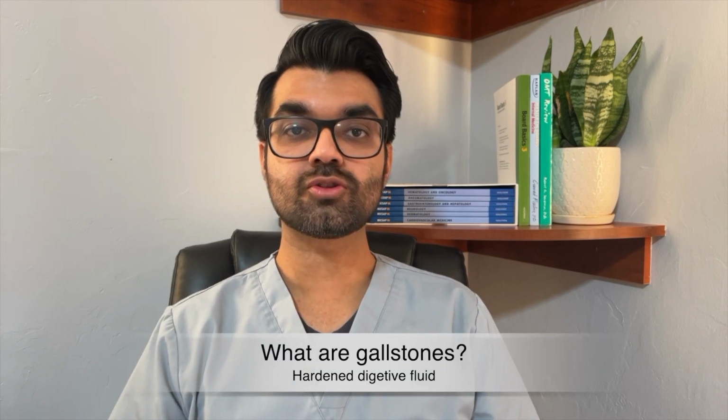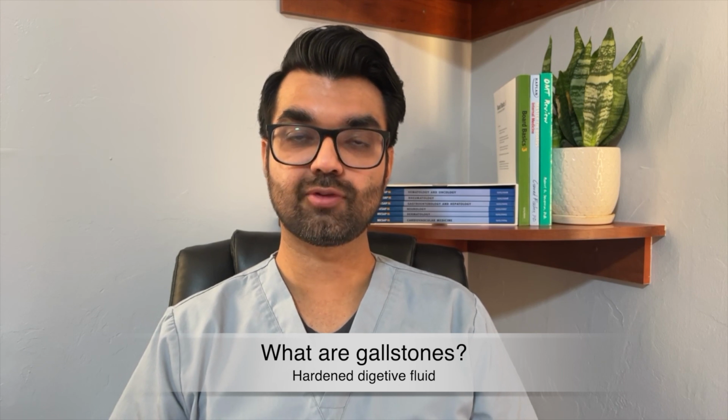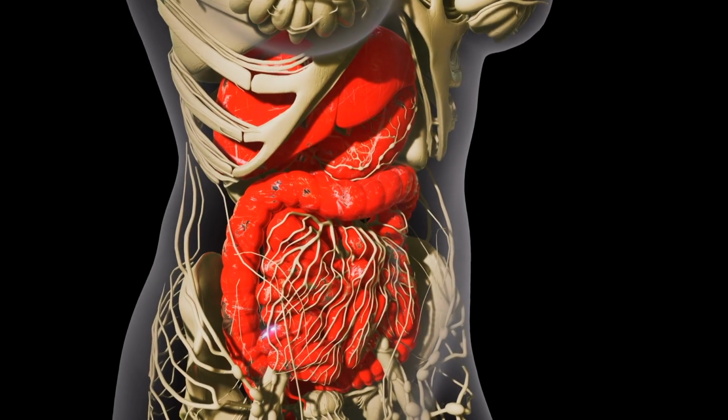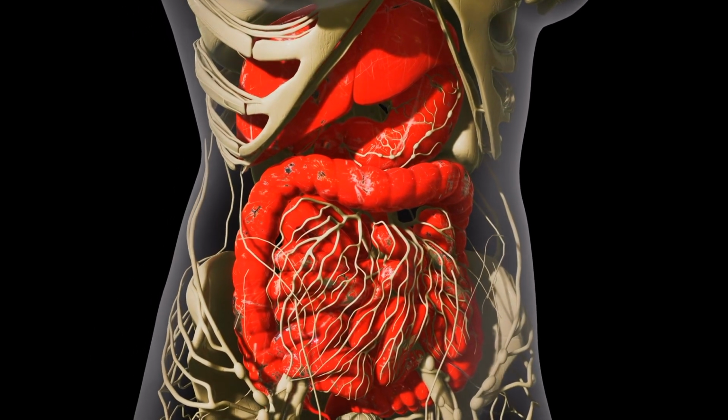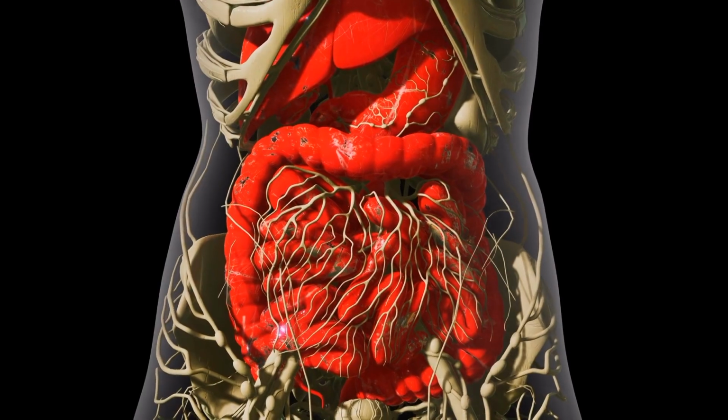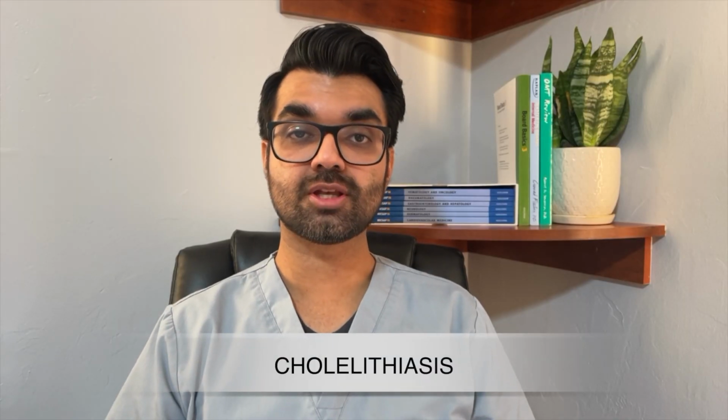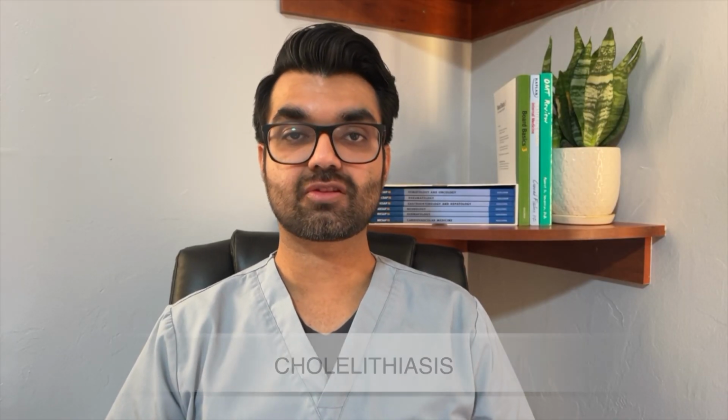So first, what are gallstones? Now gallstones are just hardened digestive fluid found in the gallbladder. Now the gallbladder is a pear-shaped organ which is found on the right side of your abdomen, just underneath the liver. The medical term for gallstone is cholelithiasis. It's just a fancy way of saying you have gallstones.